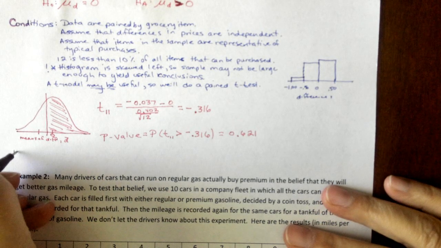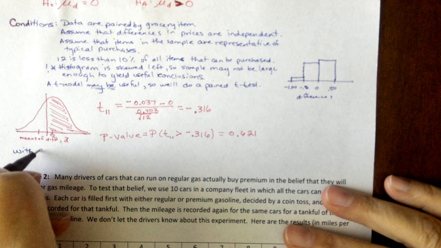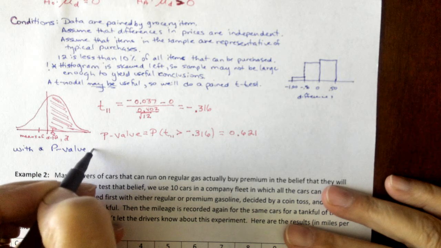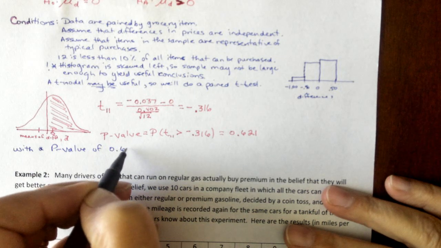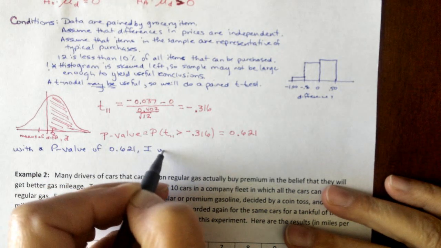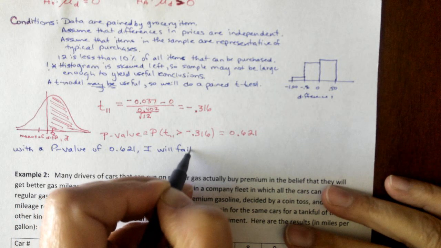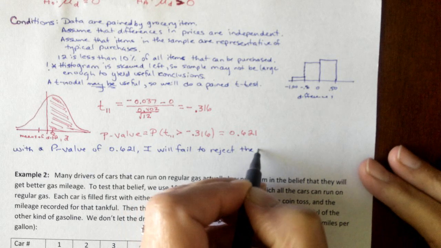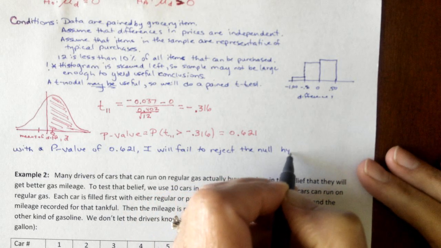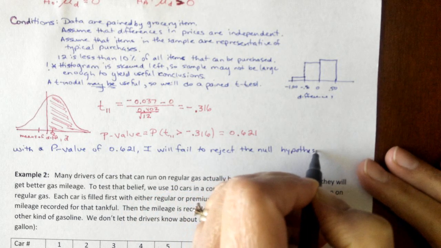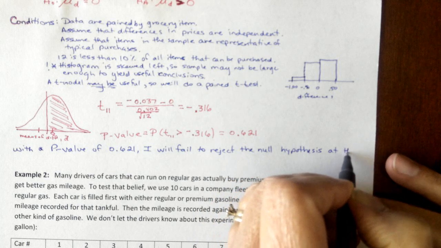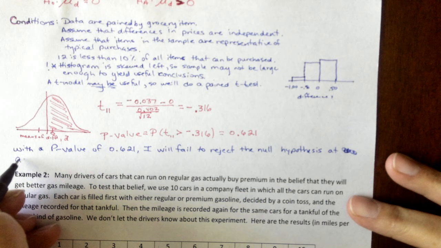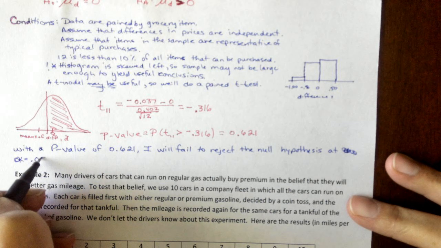So conclusion, with a p-value of 0.621, I will fail to reject the null hypothesis at alpha equals any reasonable value.